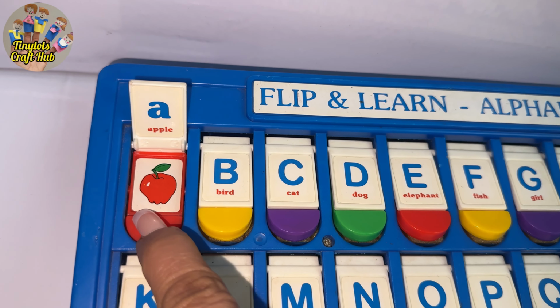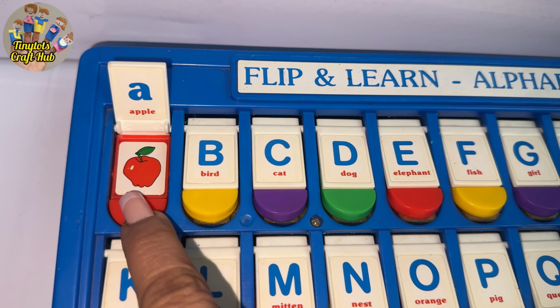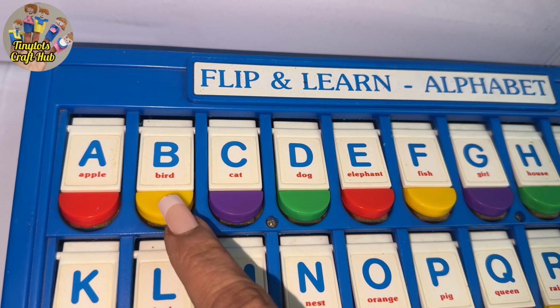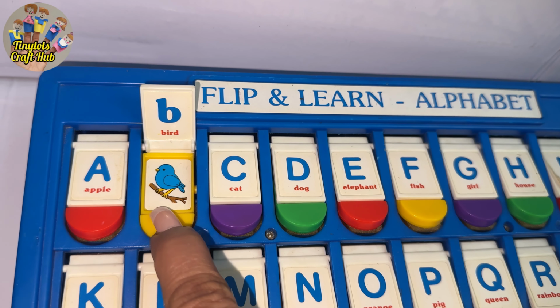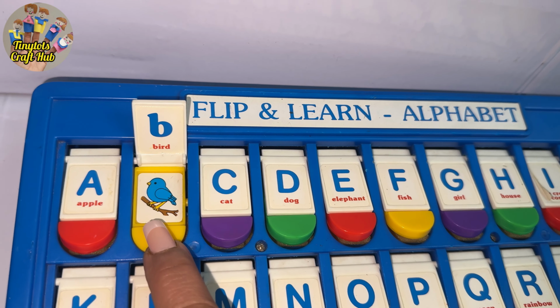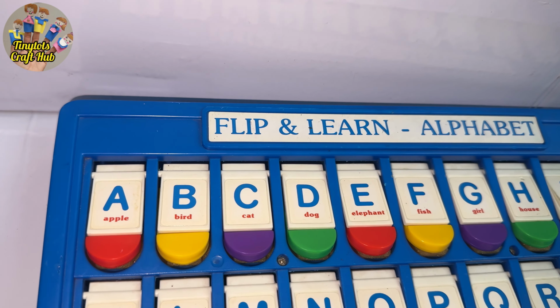A is for apple. Apple. This is the lowercase a and this is the capital A. So the next letter is B. B is for bird. Bird. This is the lowercase b and this is the uppercase B.